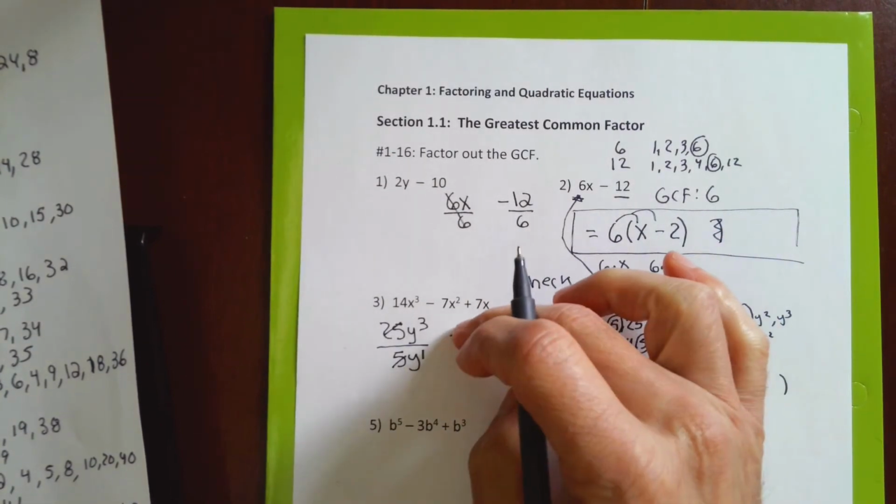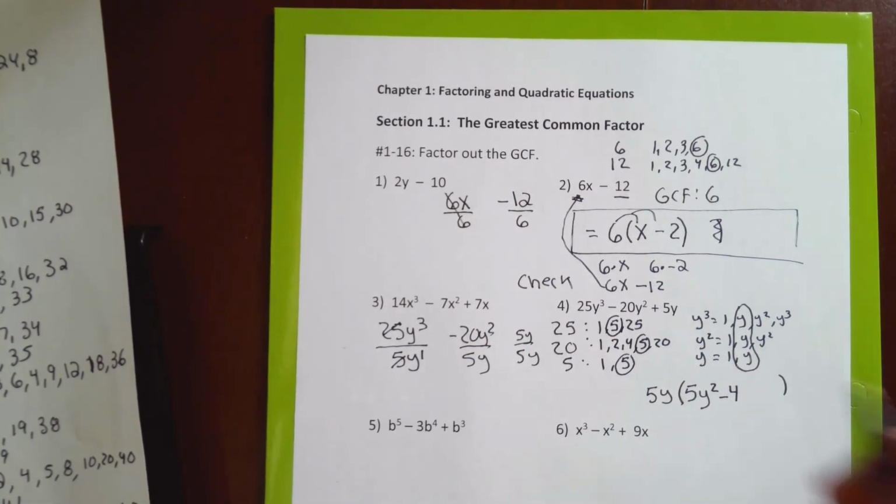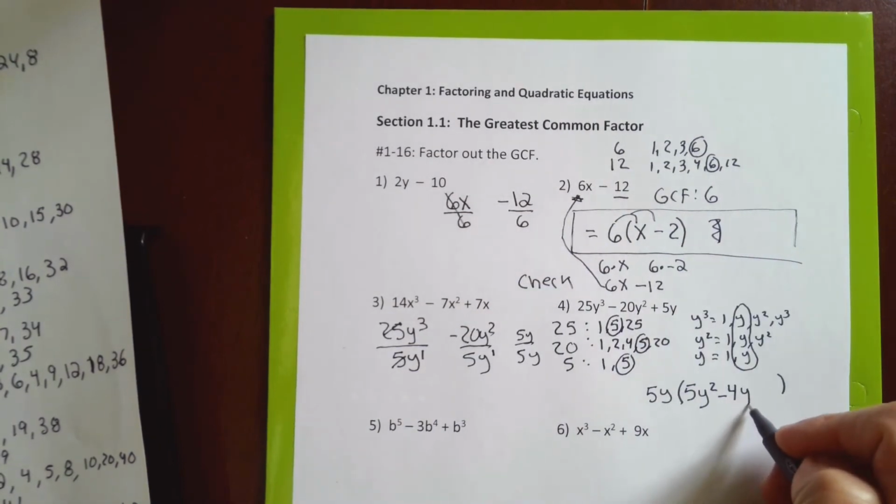Next division, negative 20 divided by 5 is negative 4. I'm going to write that next in my parentheses. I subtract the exponents on the y's. 2 minus 1 gives me a y to the first.